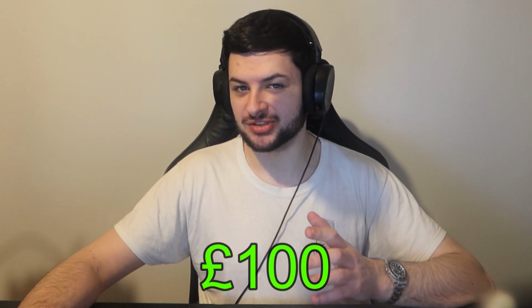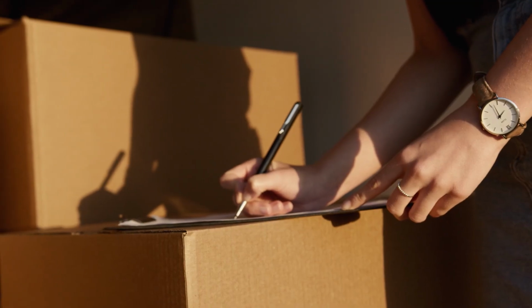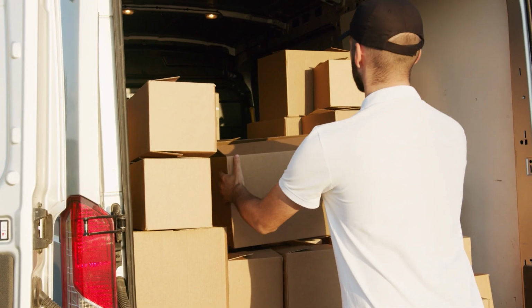Now the main rule in this challenge is I only have £100 to spend on promoting this product. I can't use any kind of cheat codes or advanced knowledge or methods, like suppliers that will give me really good rates on cost of goods or shipping. I have to just do whatever's available to a beginner. And I can't use anything particularly advanced that I wouldn't know about as a beginner that would make it a lot easier for me to do this challenge.